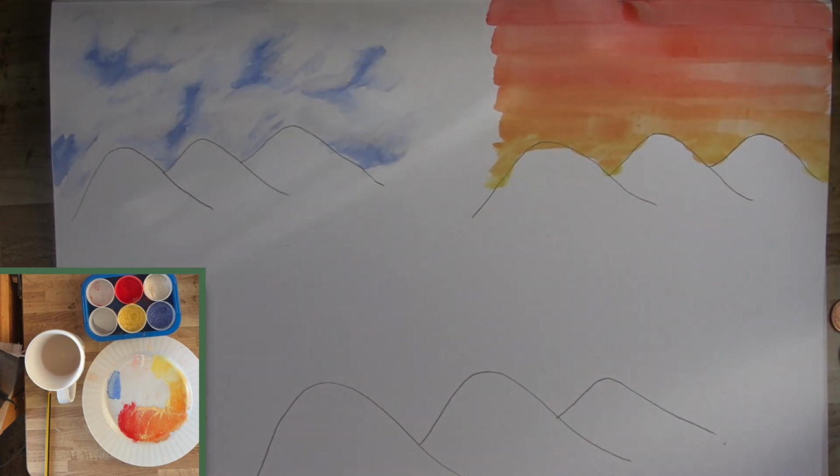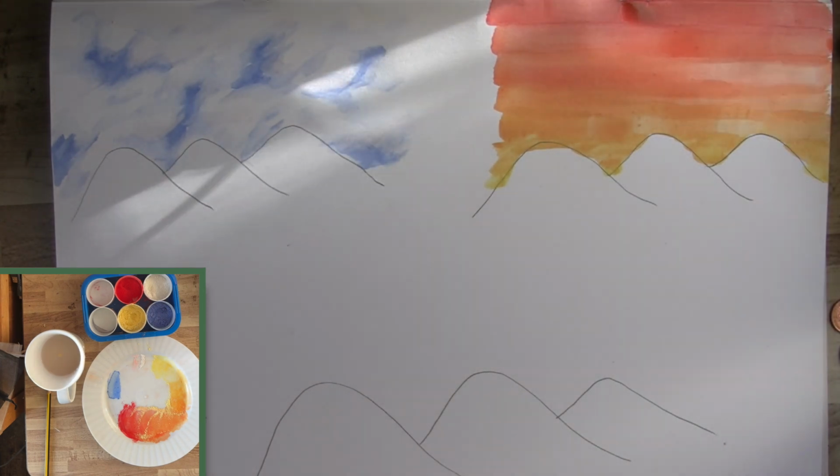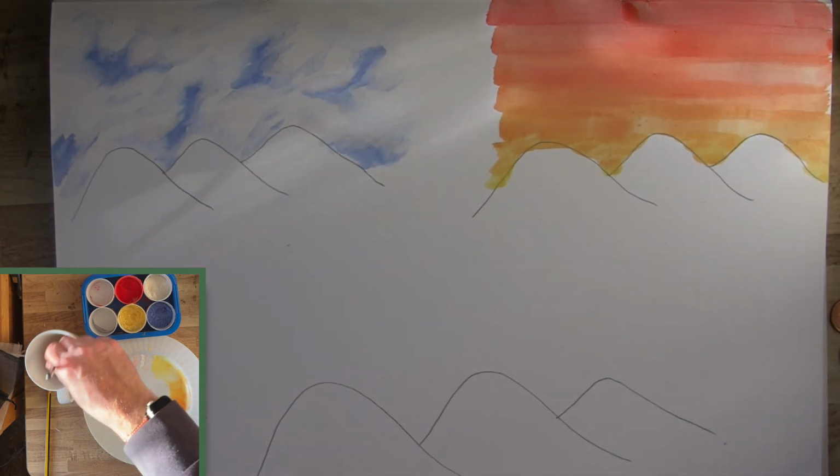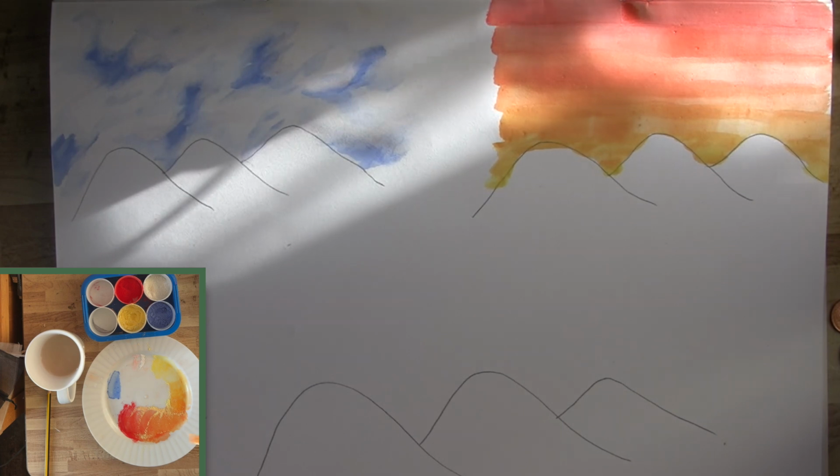The light is affecting outside the window, so nice dapples of light coming in, which is spoiling the light in here a little bit, but I think you can still see it. And on to the last one. Now this is going to be the night sky.